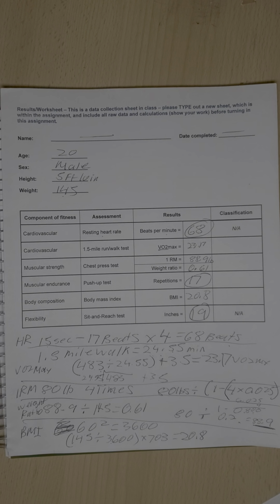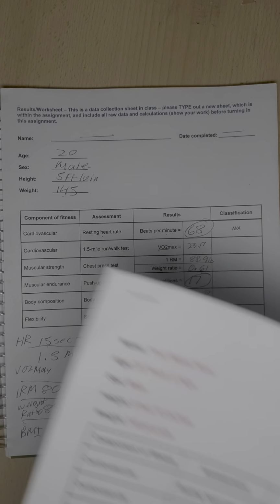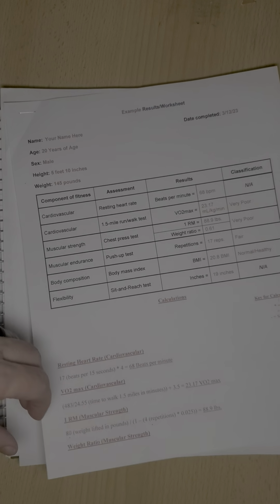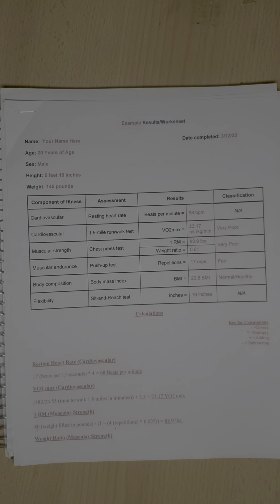But now I want you to look at this paper. Look at how messy it is compared to that, which continues on there. Be professional. Turn it in the right way. And if you have any questions about any of this, please just reach out to me. We can get through this.